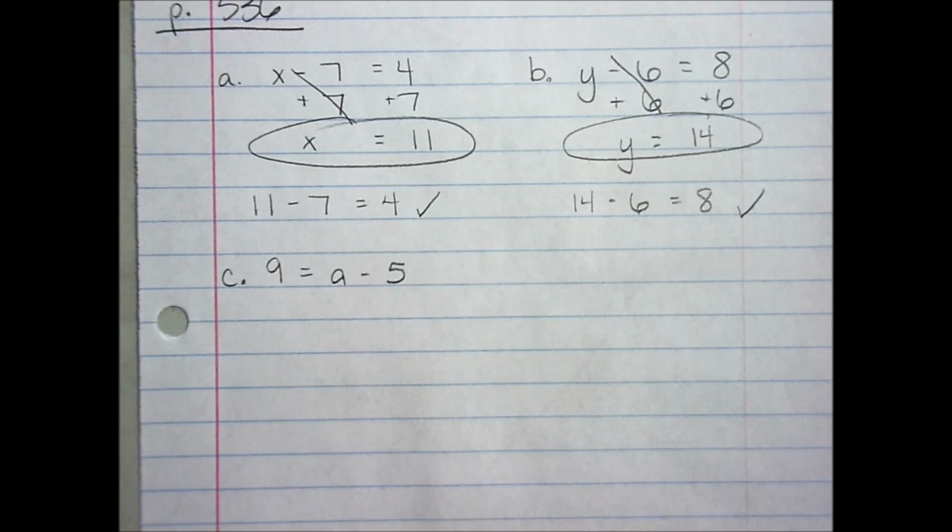And it checks. So we're good. Alright, what about problem C? 9 equals a minus 5. What do we need to get all by itself? Nam? What needs to be all by itself in problem C? We need A. And so what shall we do to get A by itself?